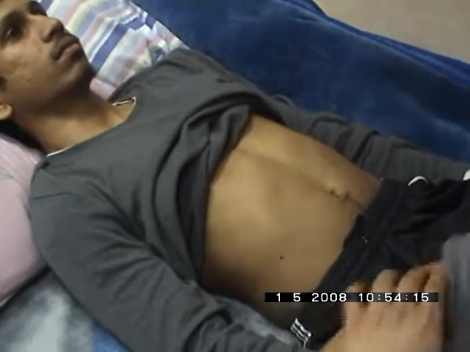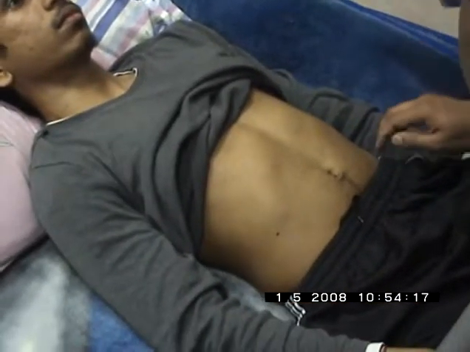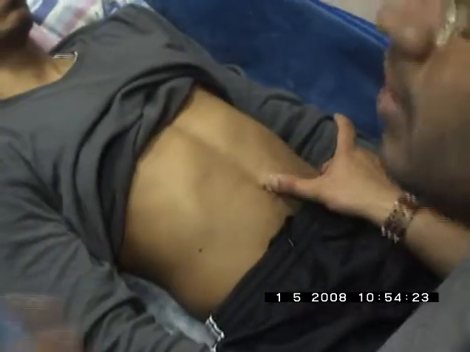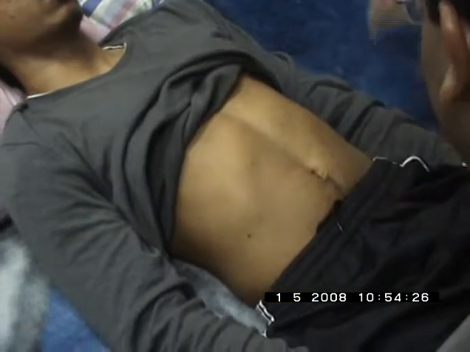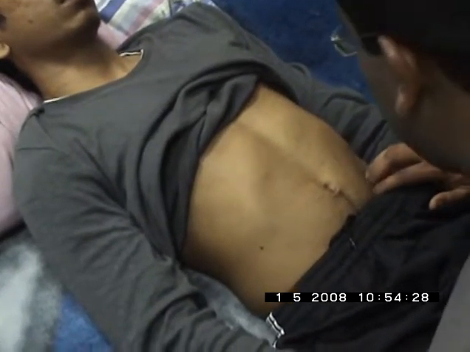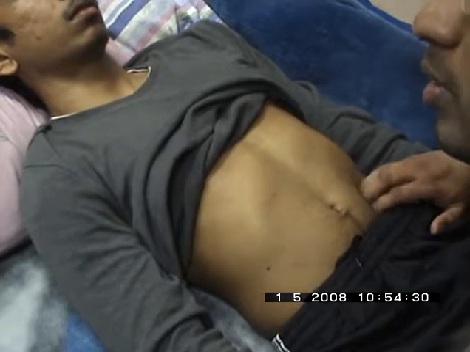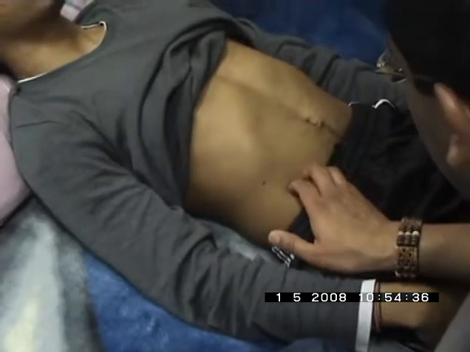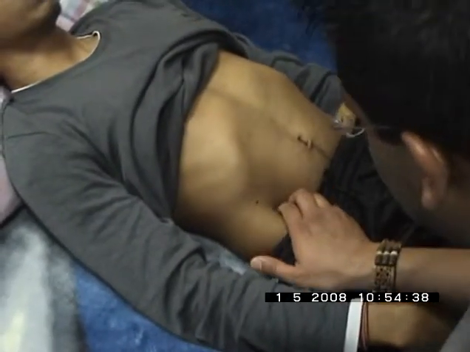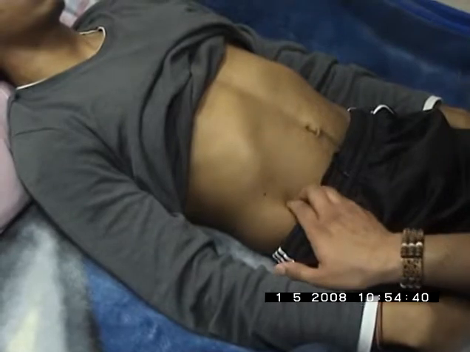Okay, sigmoid. So sigmoid is the same as how we did just now, exactly the same method. You place your hand there, skin fold upwards, skin fold downwards. Okay, first sigmoid. Next, cecum. Same thing, skin fold upwards, skin fold downwards. Next ilium.